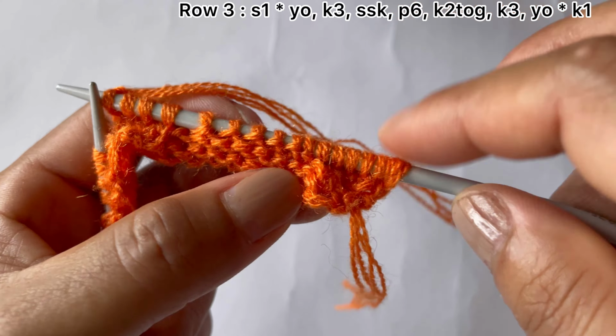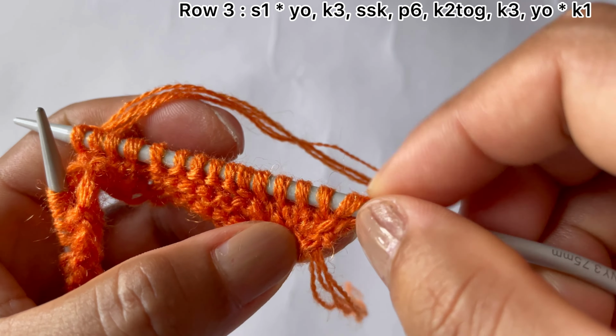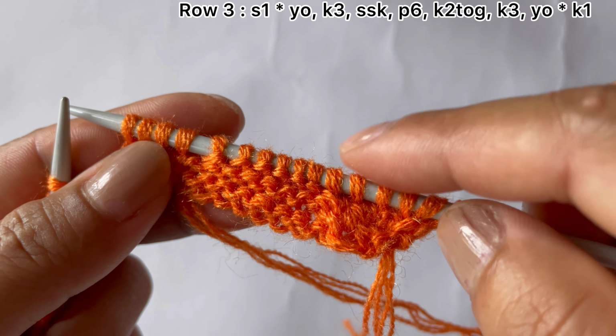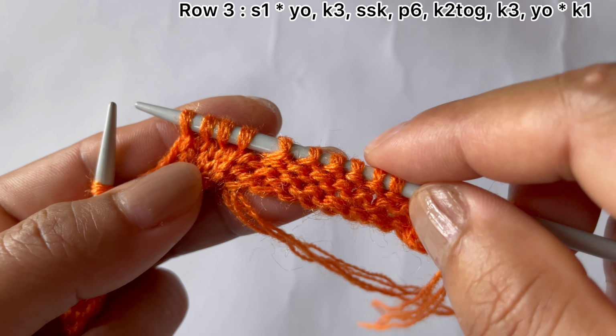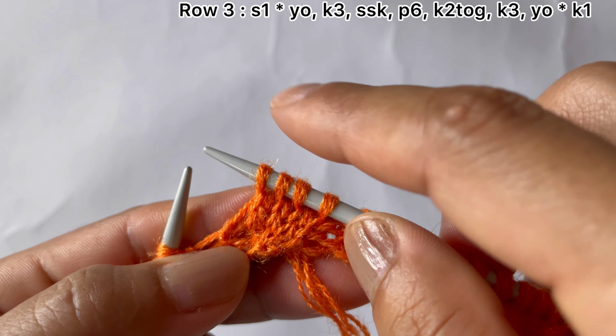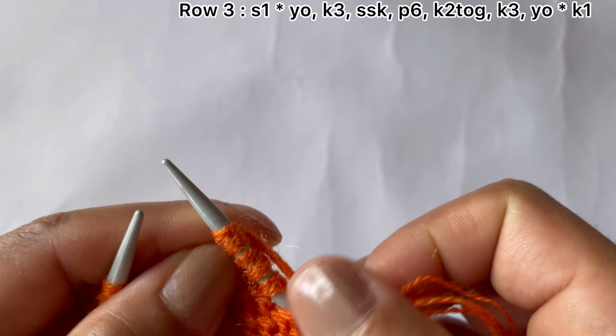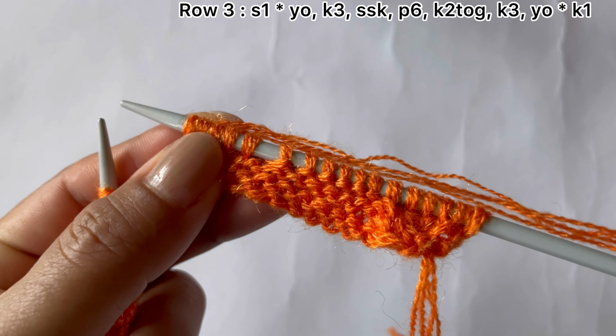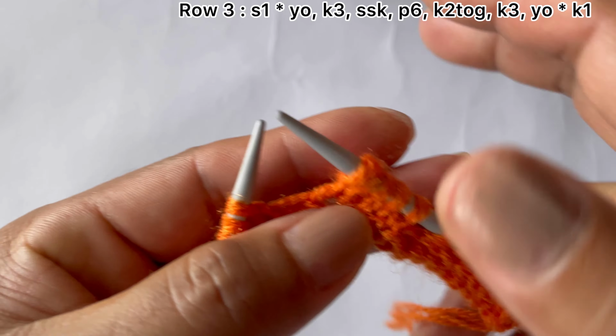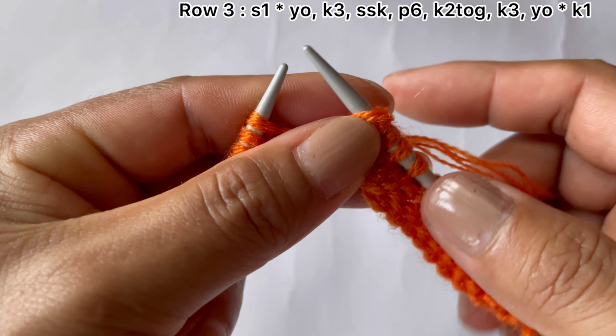That's the repeat from here to here. For the repeat pattern we have done yarn over, knit 3, SSK, purl 6, knit 2 together, knit 3 and then yarn over. That's the repeat. We have done one repeat here. Repeat that again.